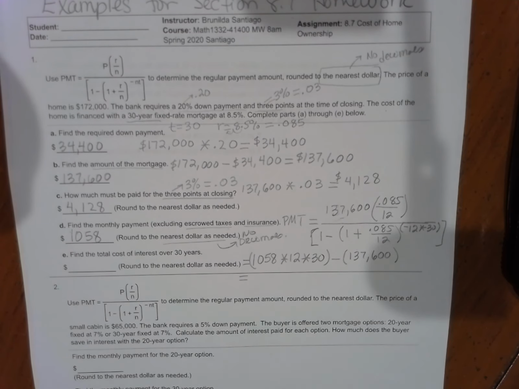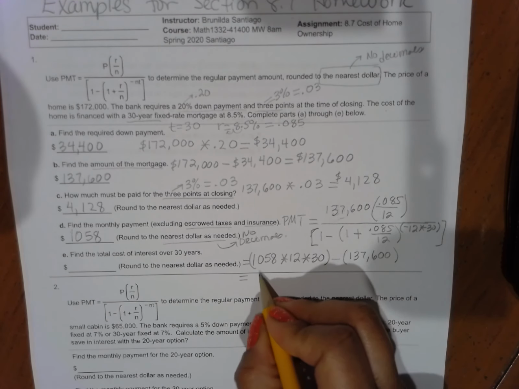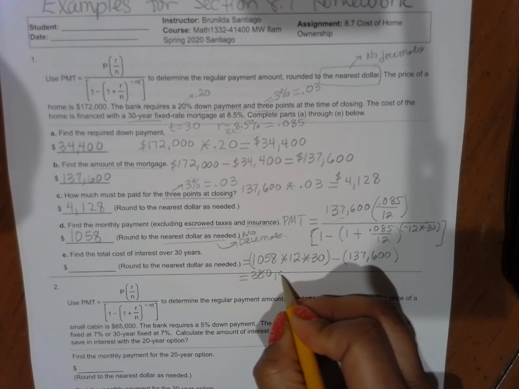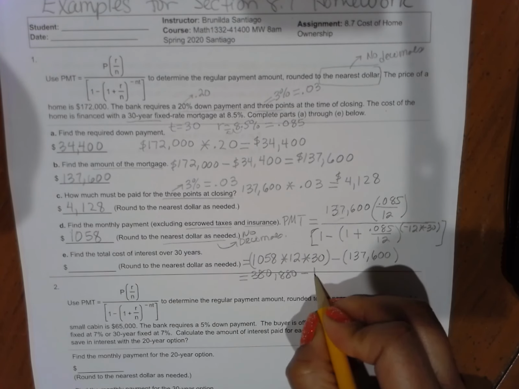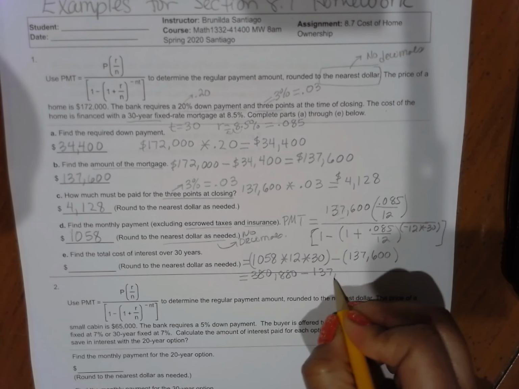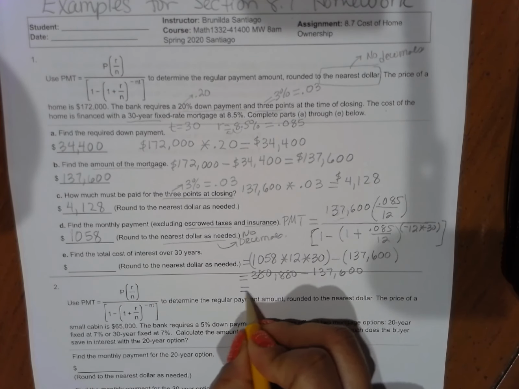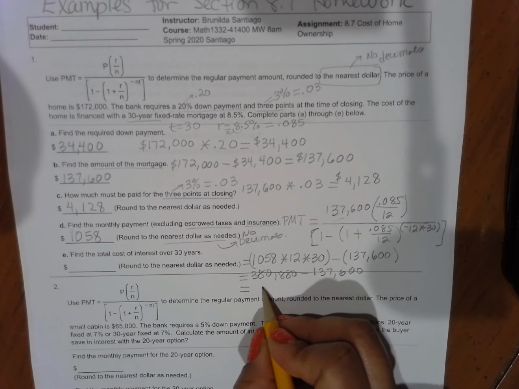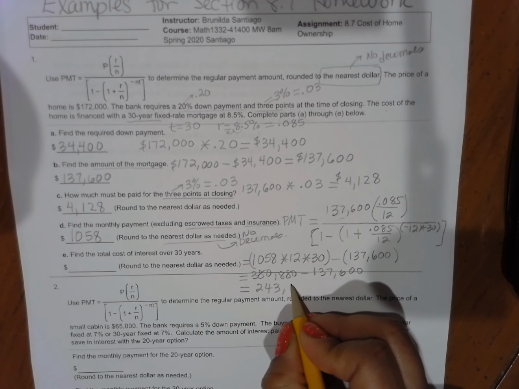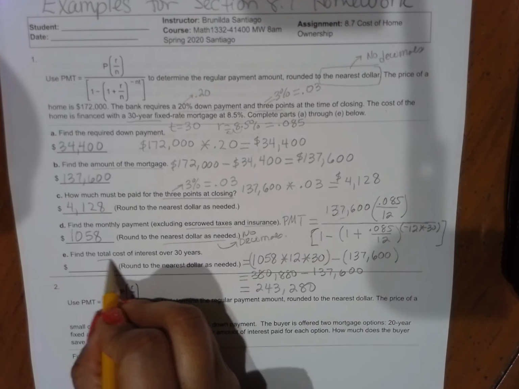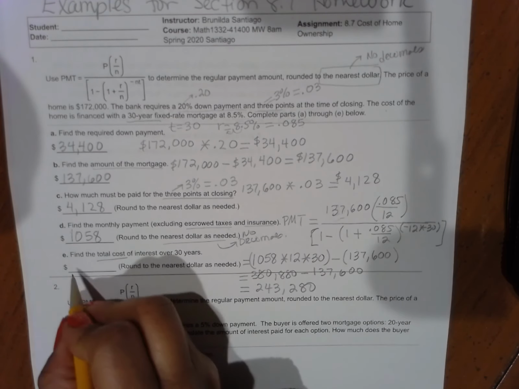So the payments that you made were $380,880 minus the mortgage amount, $137,600. That will tell you how much it is costing you to finance this house, and it is $243,280. That's how much it will cost you over 30 years.